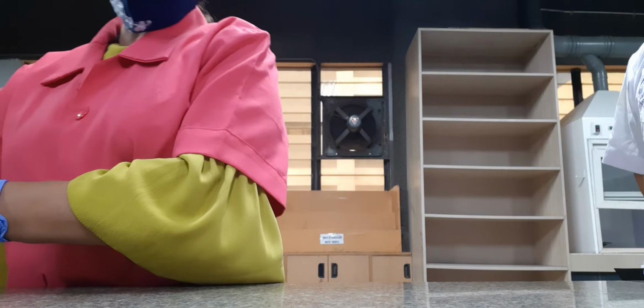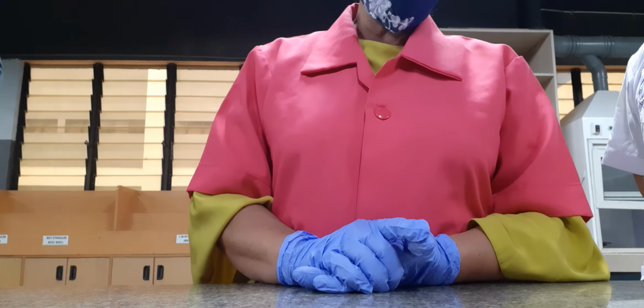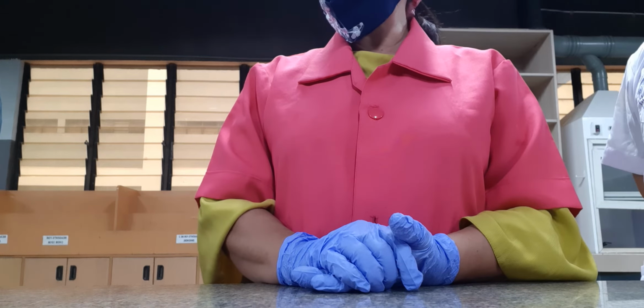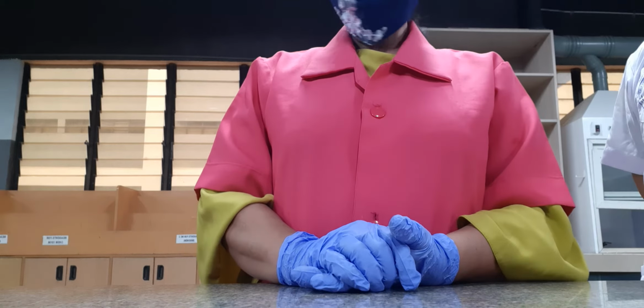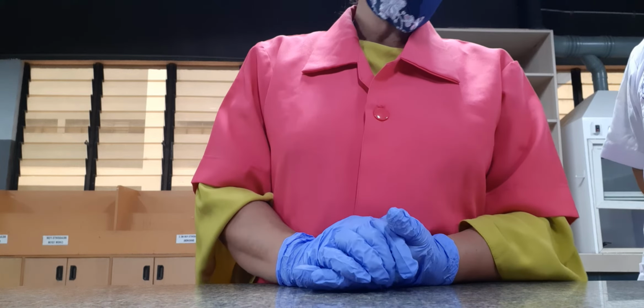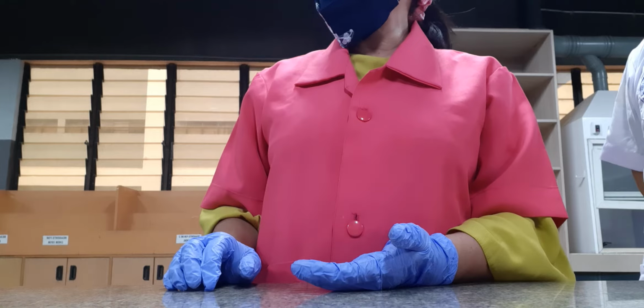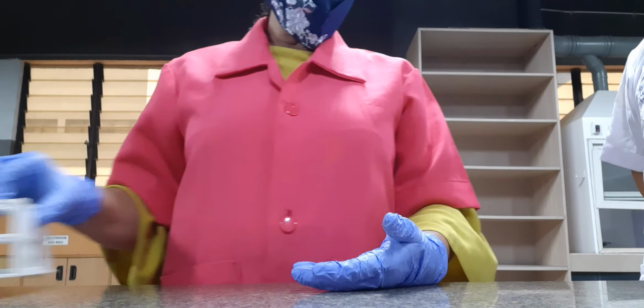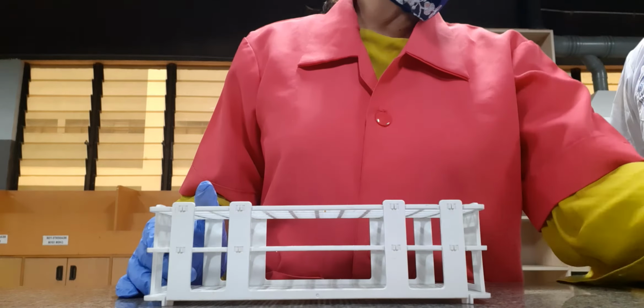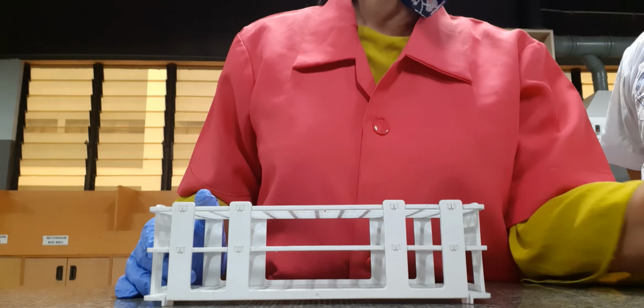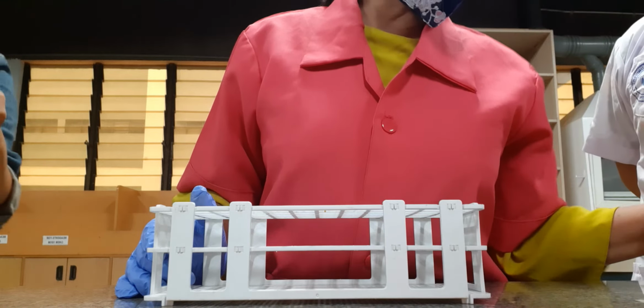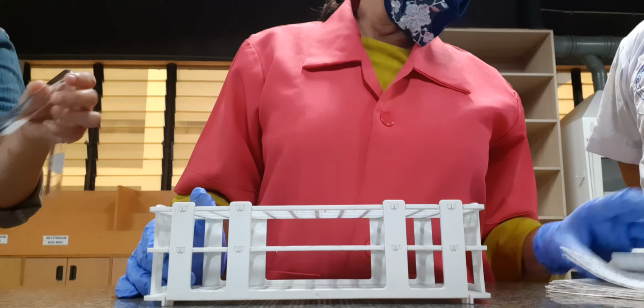Now we go for the oxidation test, using the different reagents that I introduced to you a while ago. We'll begin with test tubes 6, 7, 8, 9, and 10.